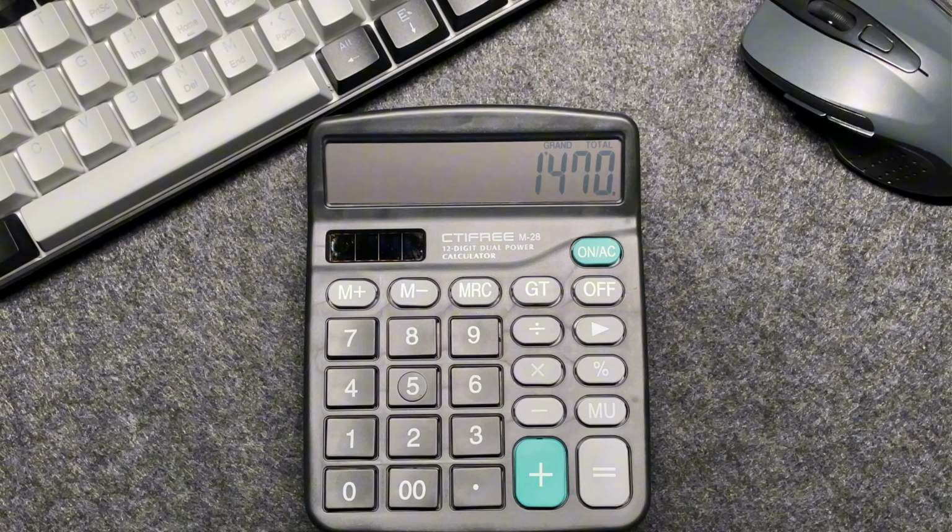And there you have it, folks. A fast and easy way to calculate 40% off a price using your calculator.